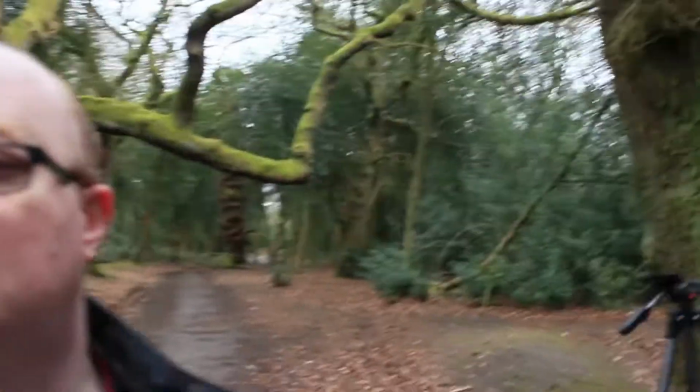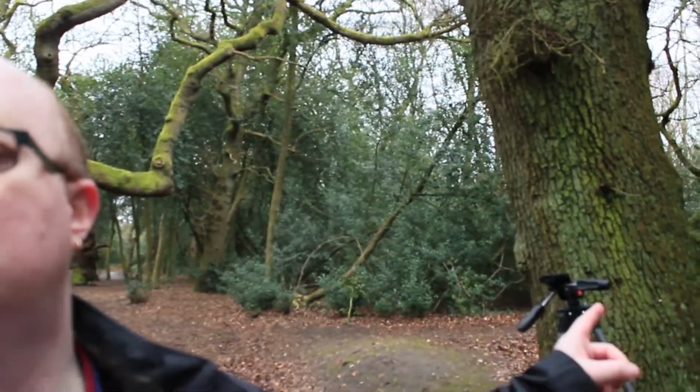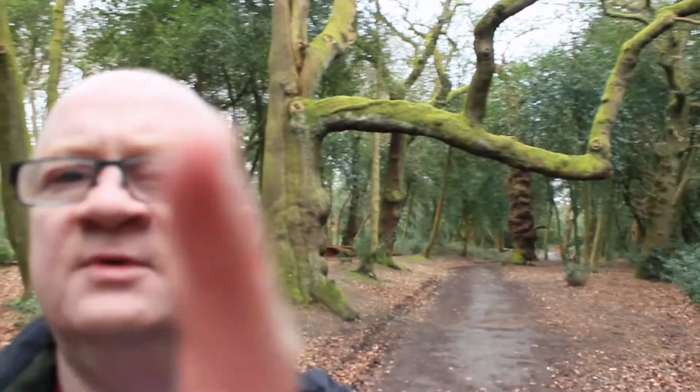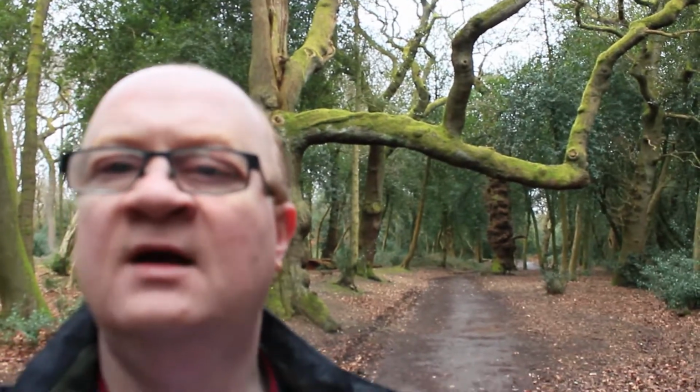Let me see if I can turn that around. This tree here, literally just behind me, that's the tree that this limb seems to connect with if you're looking from the other side of the tree that I'm photographing. And it makes a really nice frame with the pathway running through the middle of the image and turning off towards the left as it goes under the tree.